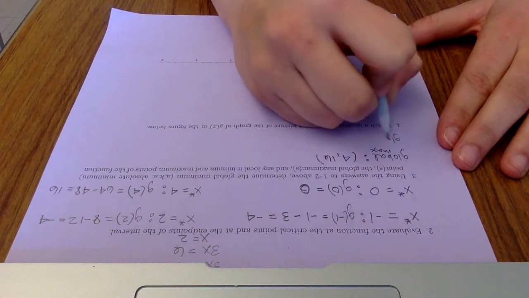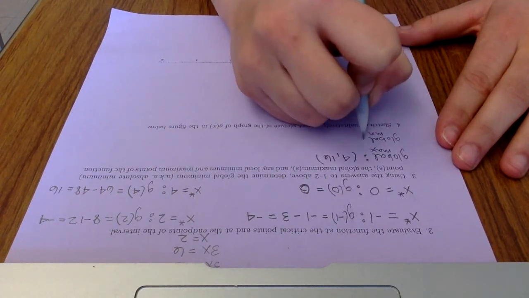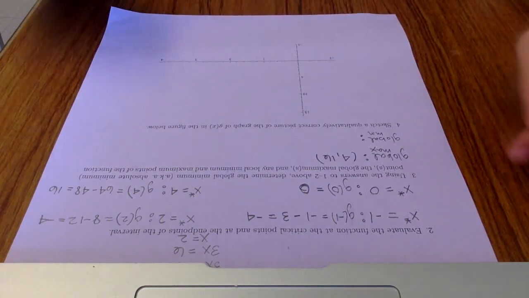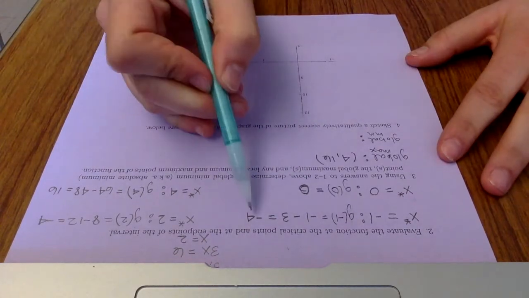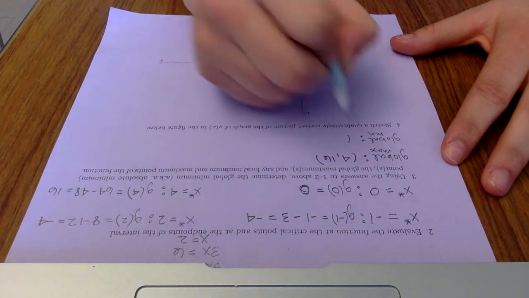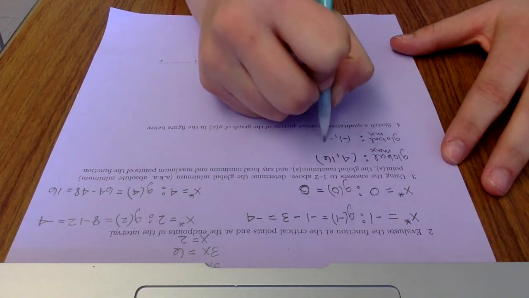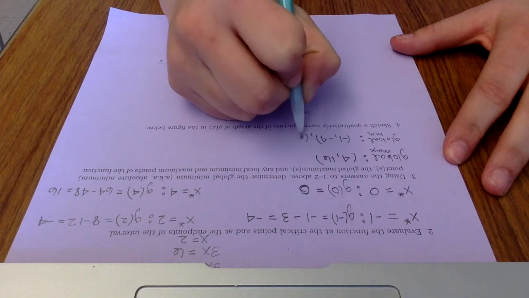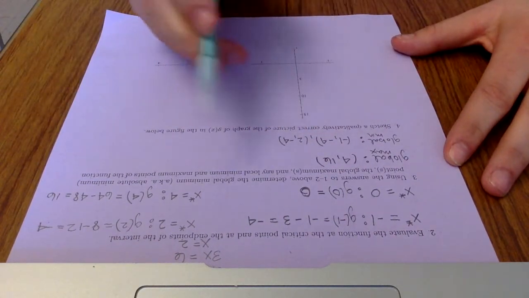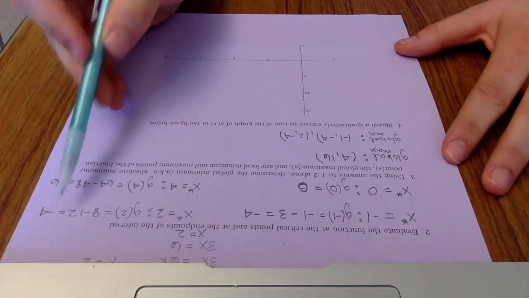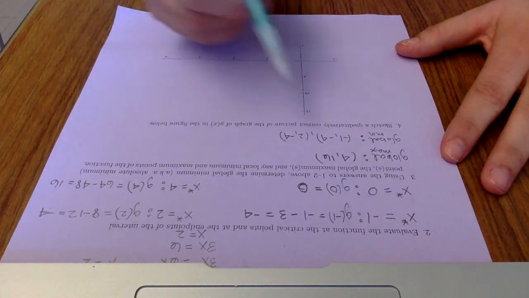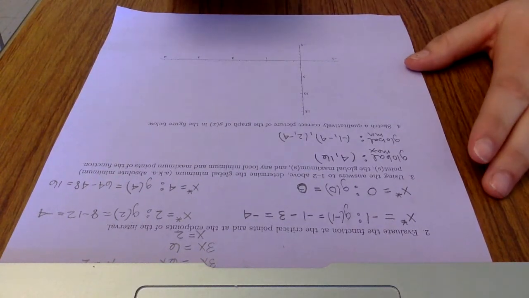Now let's look at the global min. Now we're looking for the smallest y value, right? The smallest function value. So of course we see we have a -4 here and a -4 here. So our global mins are -1, -4, and 2, -4. Now notice I have 2 here because these points have the same function value, so they're going to both share the title global min.